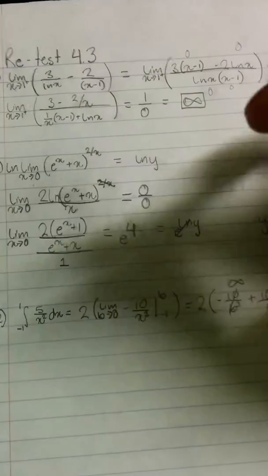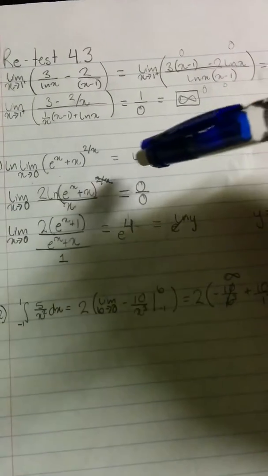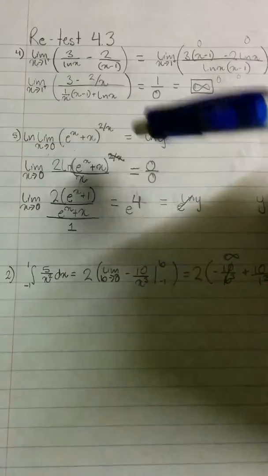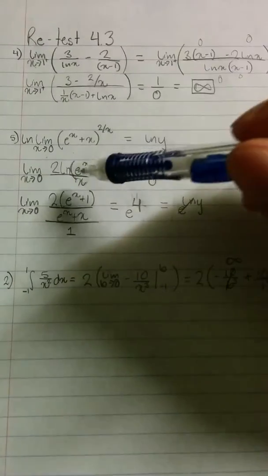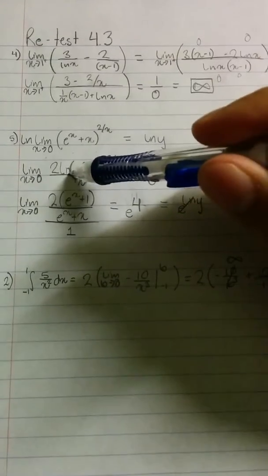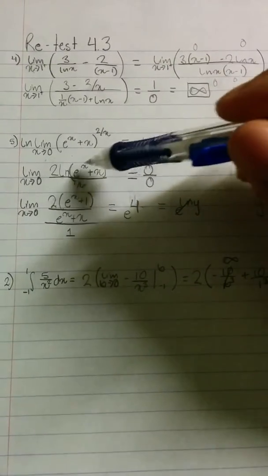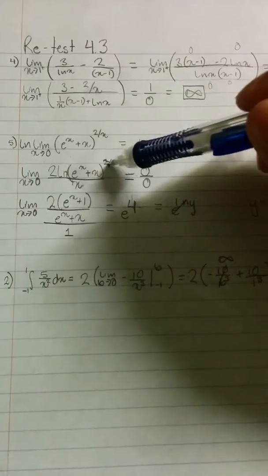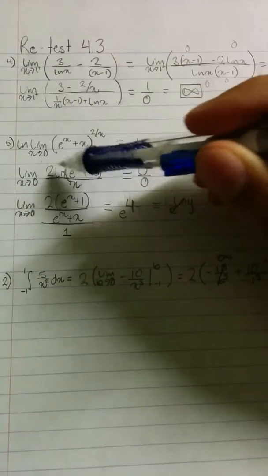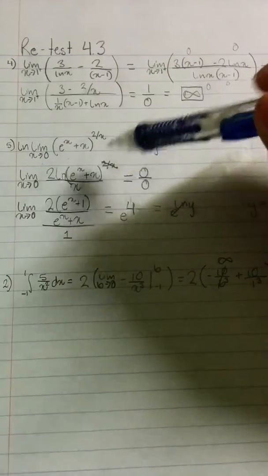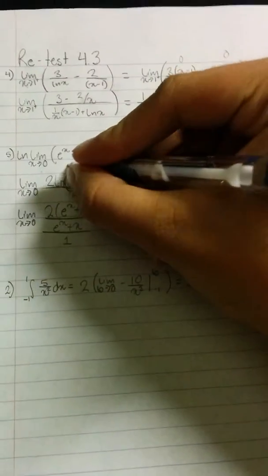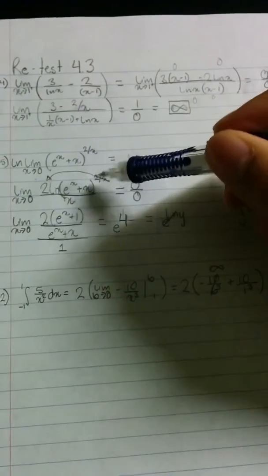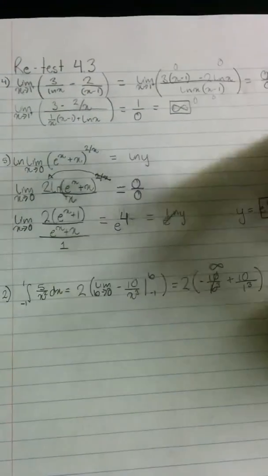So on this one, I set this limit equal to y, a variable, and I took the log of each side. So here on the left side, we had ln of this equation right here to the 2 over x. But since this is a log, we can bring down the exponent to multiplication. So I canceled out this and brought it right there.